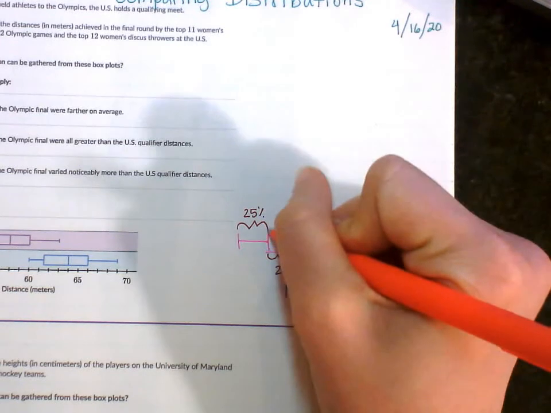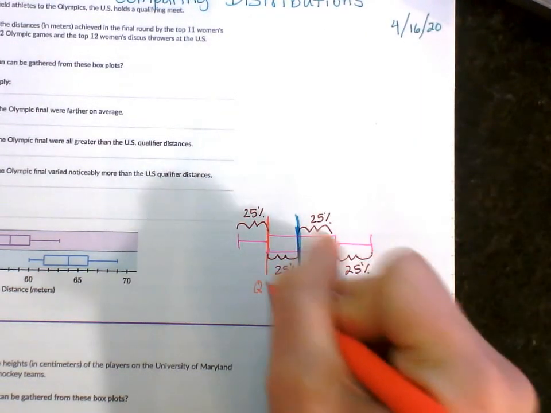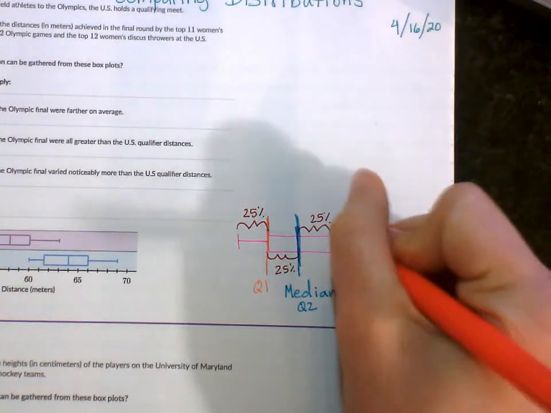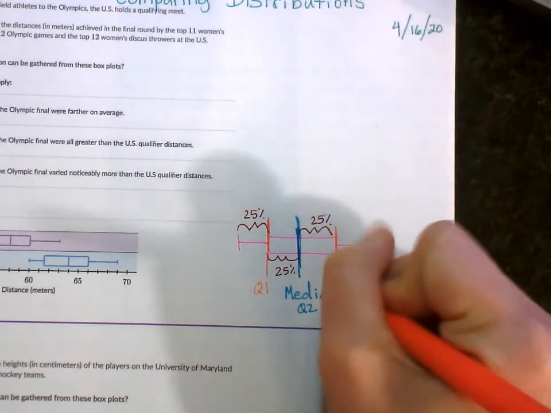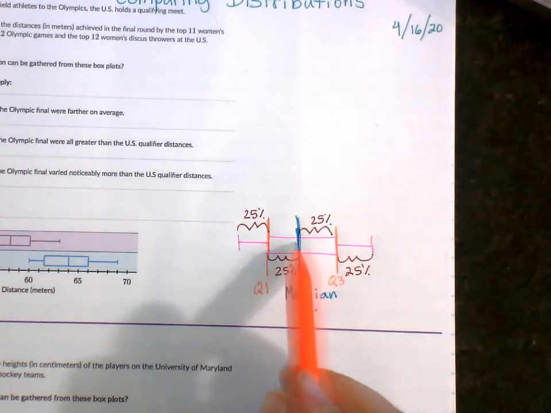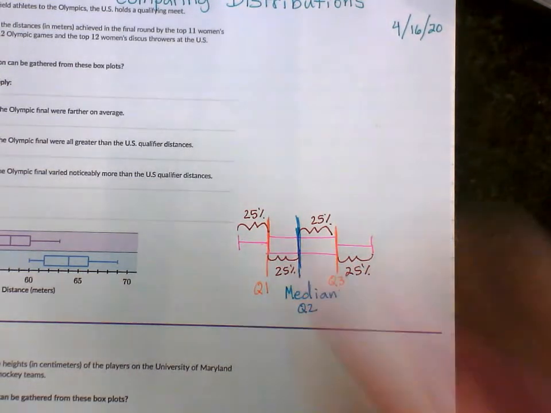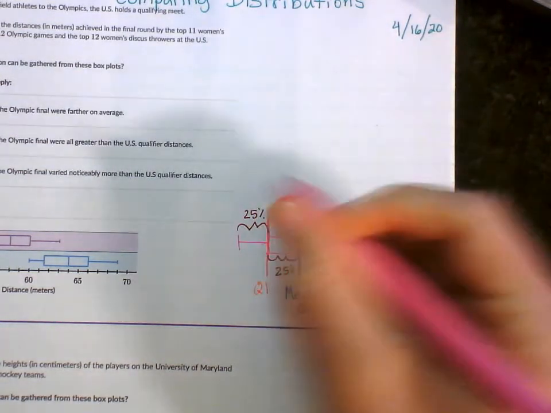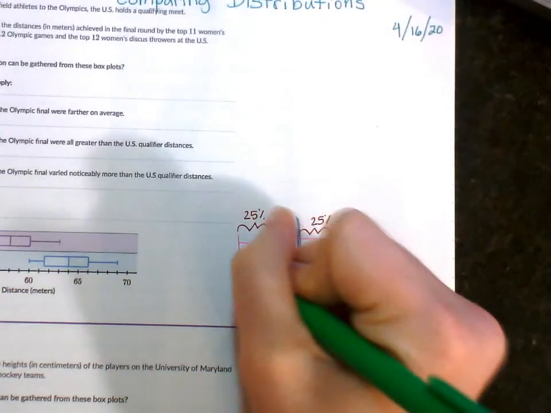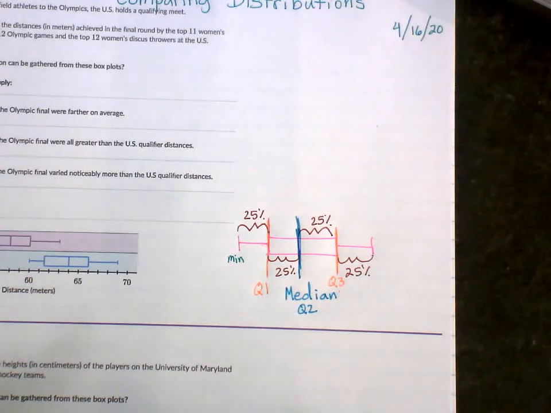This is quartile 1, 1/4 in. And this right here is quartile 3, 3/4 in: 25, 50, 75. The whiskers, the tails at the sides: this is the lowest point, the minimum value, the lowest point in the data set.